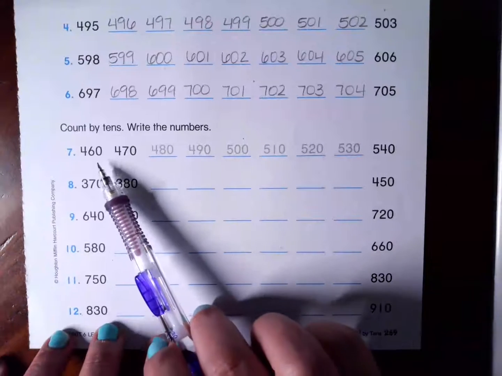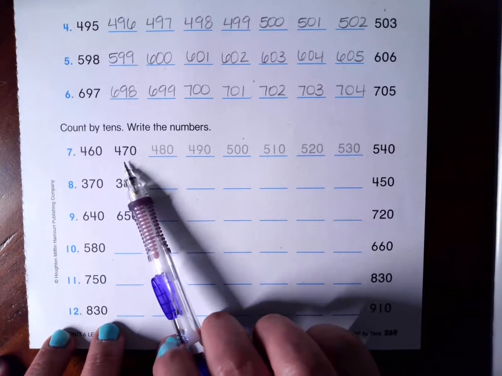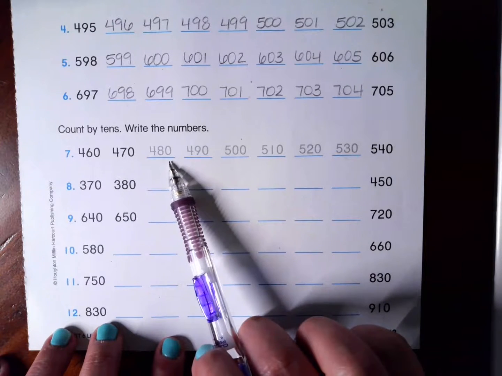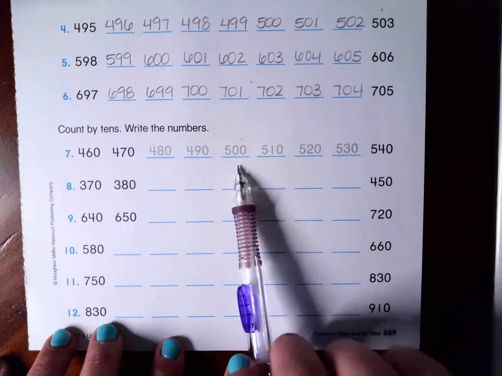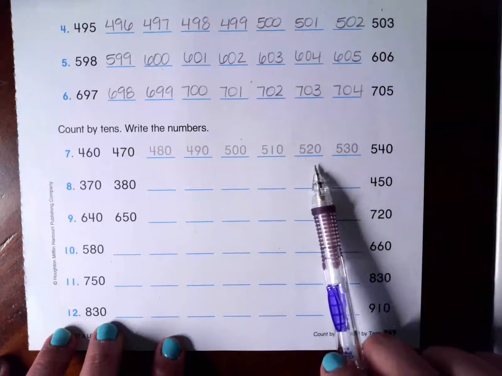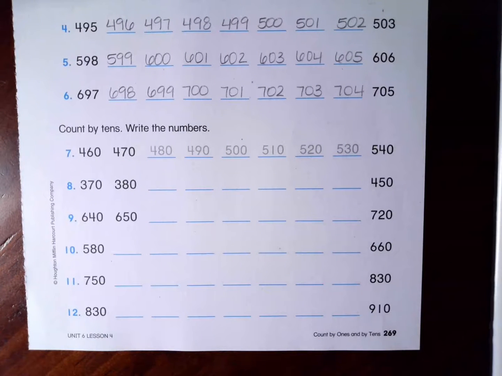So we have 460. We know our 400s are going to stay the same, and our tens count is just going up by 10. So 470, 480, 490. Now here's when you add 10 more, we get to 500, 510, 520, 530, and 540.